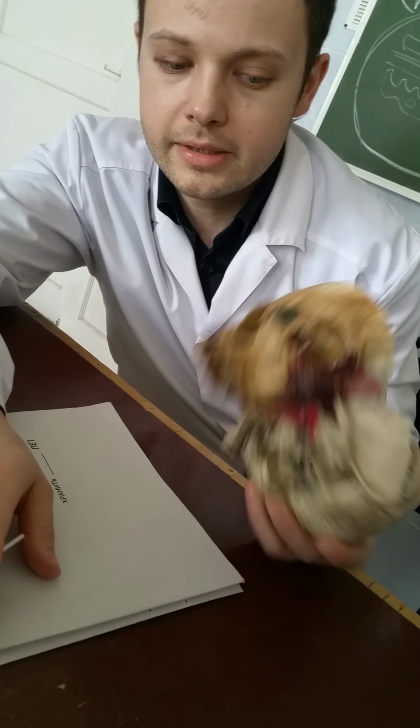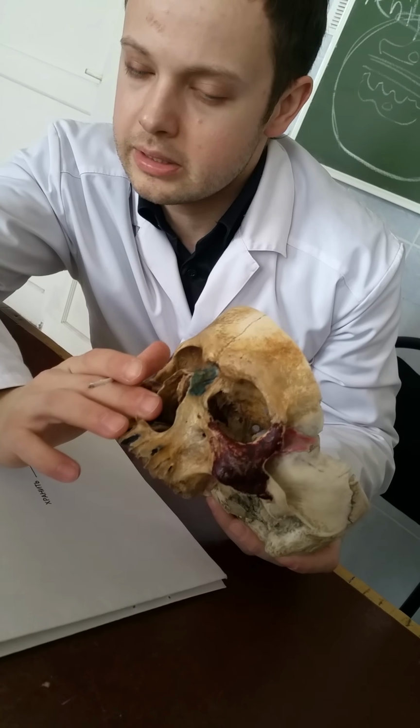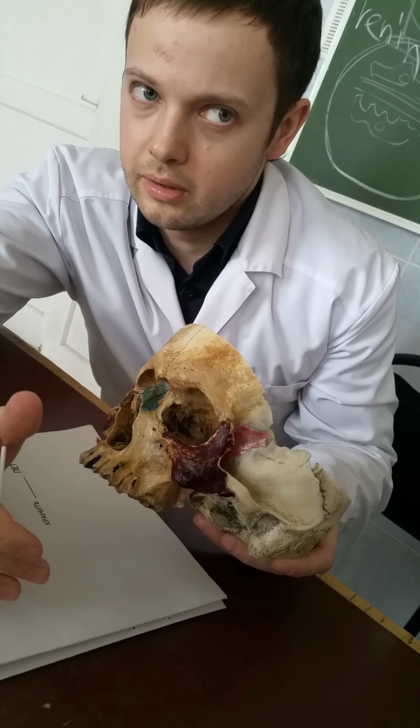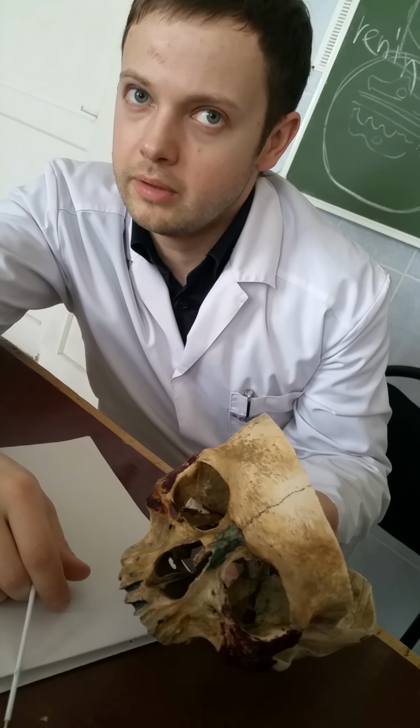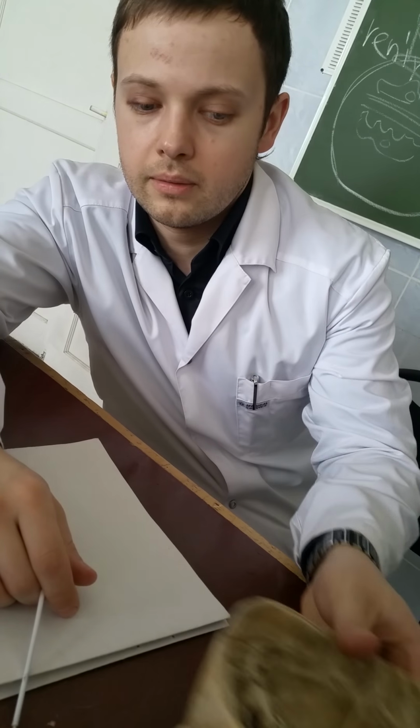Okay? And the nasal cavity you should find on a separate skull, a half skull, a colorful skull, because here there is nothing to see, it is not convenient. Okay. What about the nasal cavity? Sinuses.